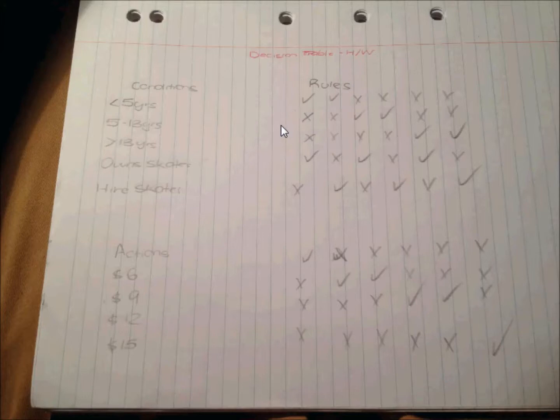We move on to the next one, which is 5 to 13 years old. We tick the 5 to 13, and cross less than 5 and greater than 13, because they can't be in more than one age group. They can either own the skate or hire. Let's say they own a skate: bang, $9. They can't have $6, $12 or $15. We've got to do 5 to 13 again, because there's a different option, hire skate. We tick 5 to 13, cross own skate, tick hire skate: $12. Can't have any other outcome.